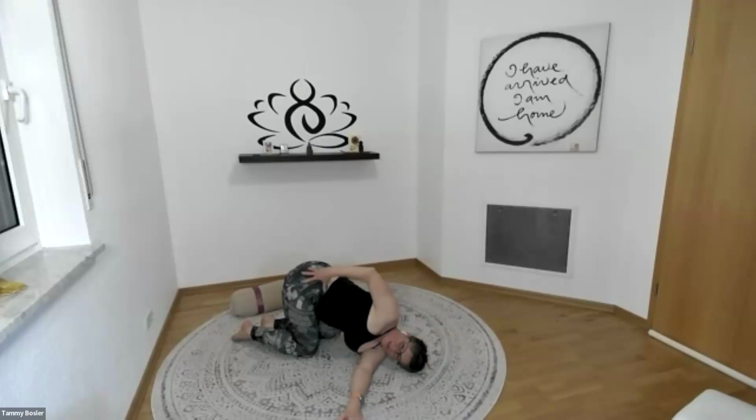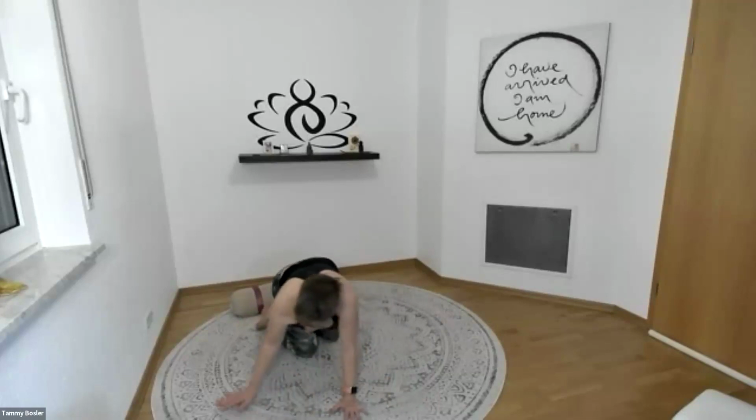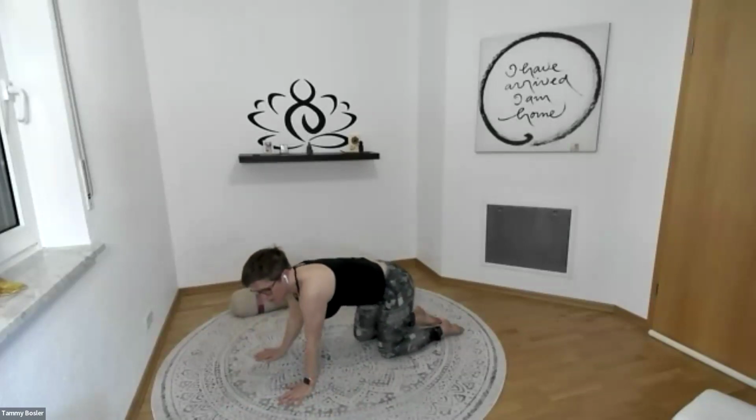So for some of us, there's a lot happening in the hip, the connection from the hip to the torso. For some of us, a little more here in the shoulder. Breathing. And then we're going to rotate to the other side.